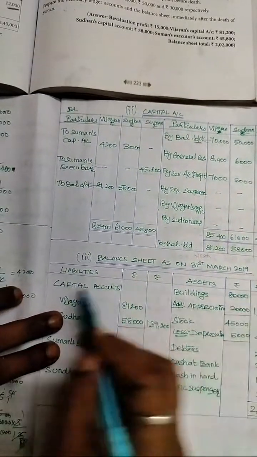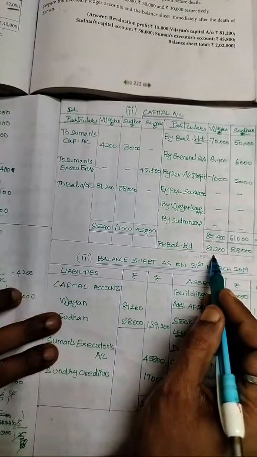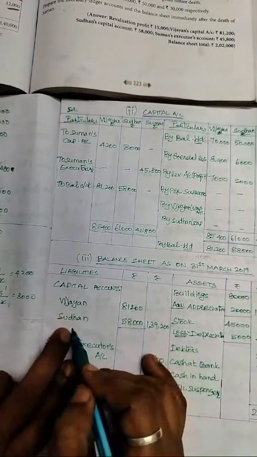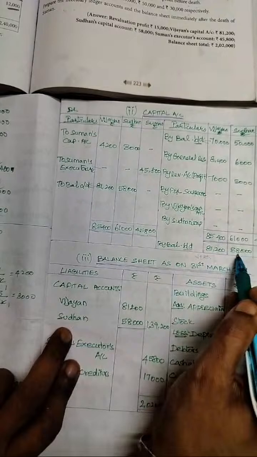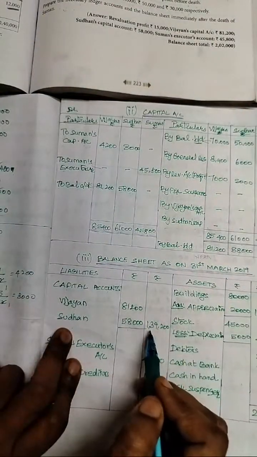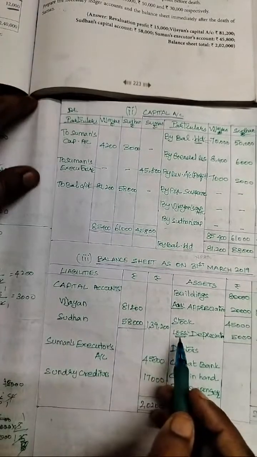Always we start with the capital account on the liability side. What is the opening capital for Vijayan? 81,200. What is the opening capital for the next accounting period for Sudan? 58,000 rupees. Added together you will get 1,39,200 rupees.